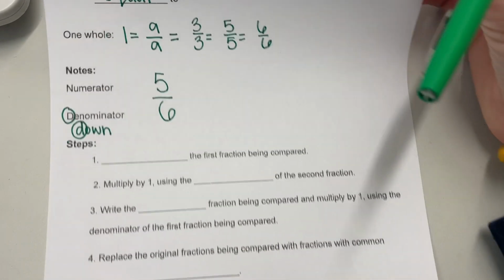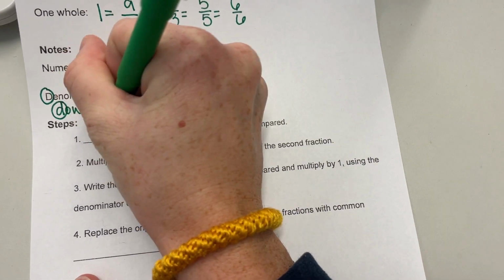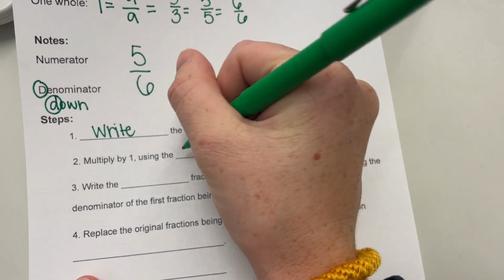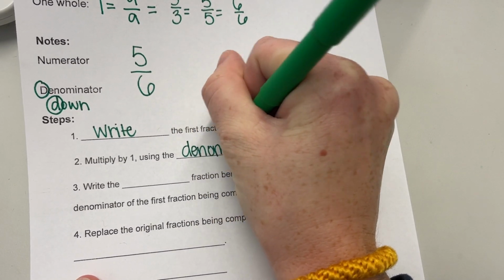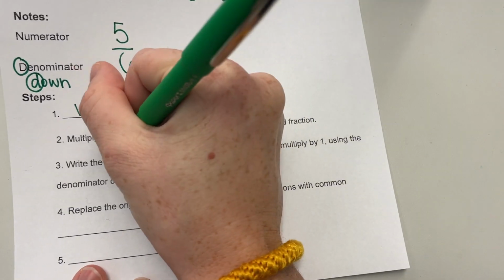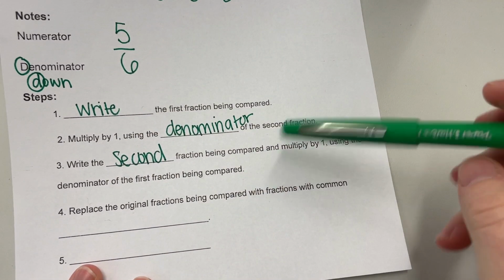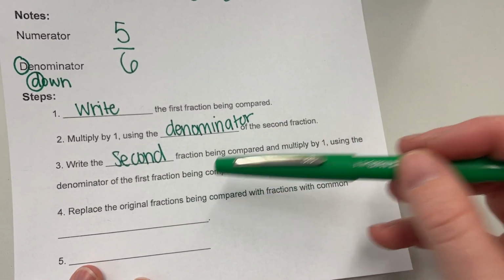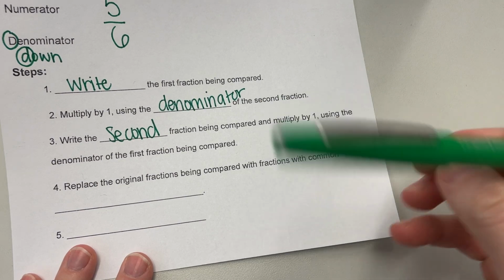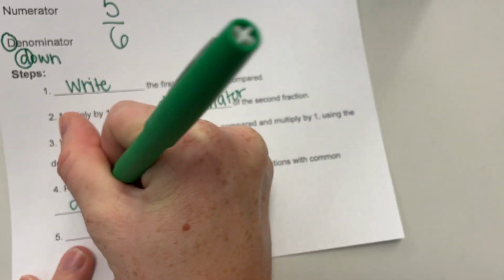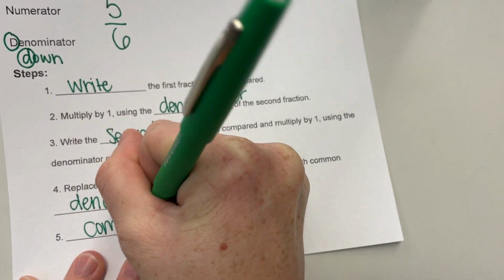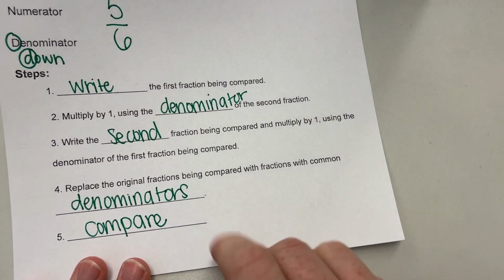That helps me remember. Our first step is to write the first fraction being compared. Then step 2 is multiply by 1 using the denominator of the second fraction. Step 3 is write the second fraction being compared and multiply by 1 using the denominator of the first fraction being compared. Step 4 is replace the original fractions being compared with fractions with common denominators. And then finally, compare. I'm getting out my red pen, so you're going to stop and watch.